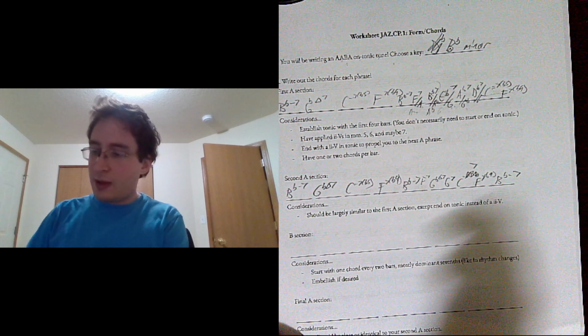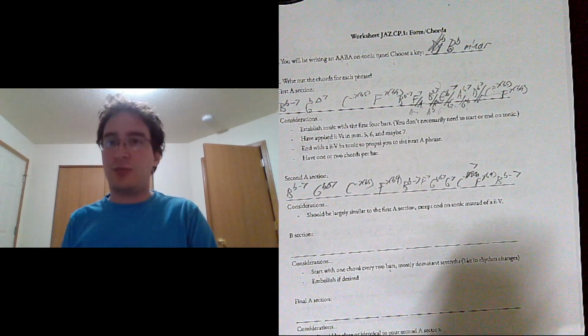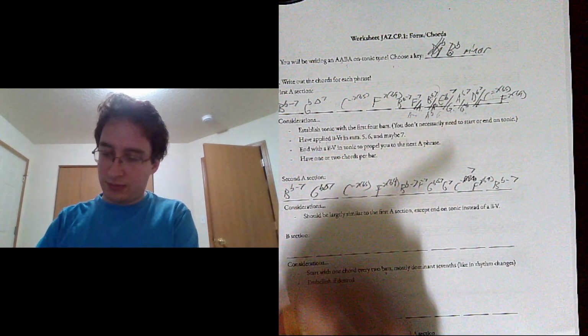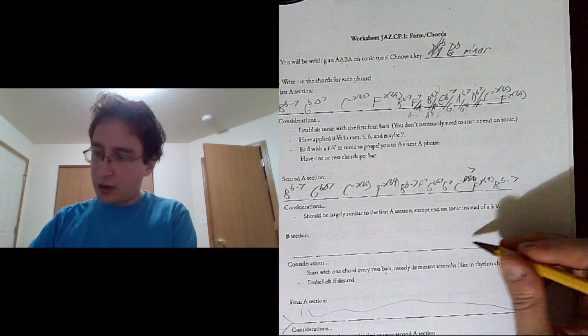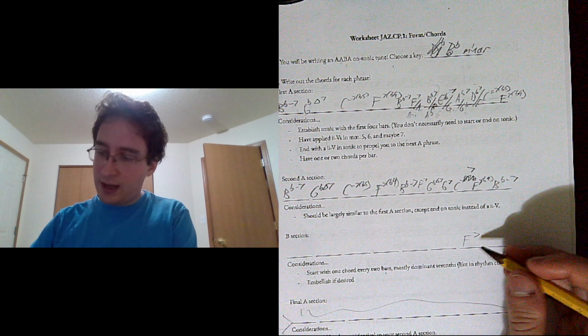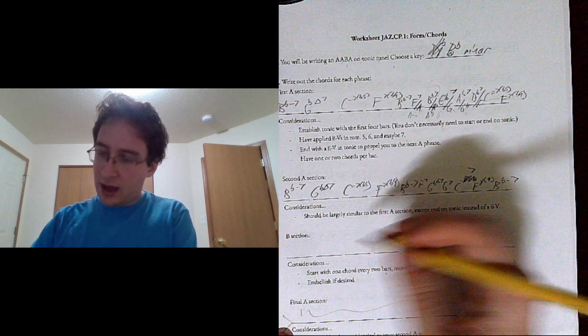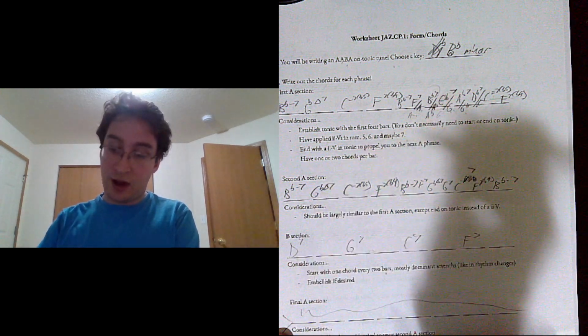Okay, so I'm in my B section. I want to start with 1 chord every 2 bars, mostly dominant sevenths, like in rhythm changes. So I want to get back to B flat, and I'm just going to say that it's all the same there. Okay, so my bass would be going backwards, F7, C7, G7, D7. That should not have been that hard. Wow, okay.